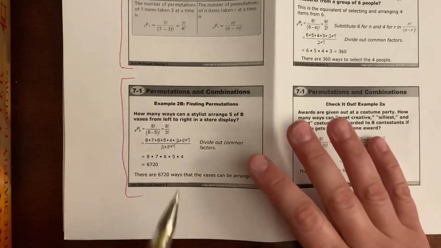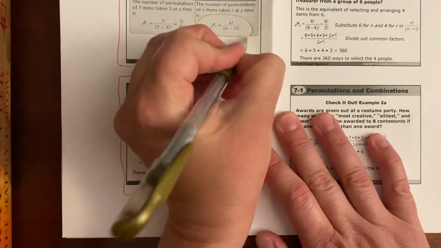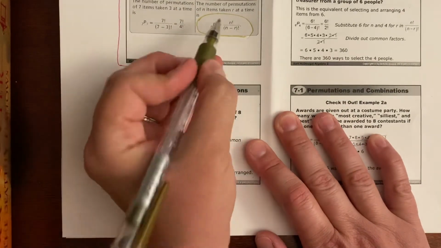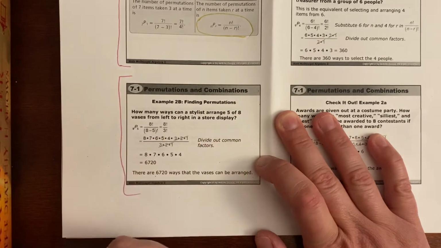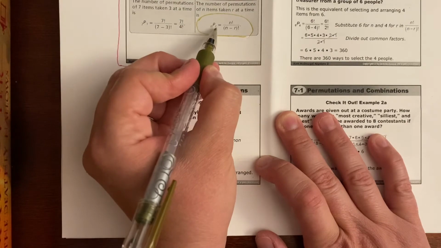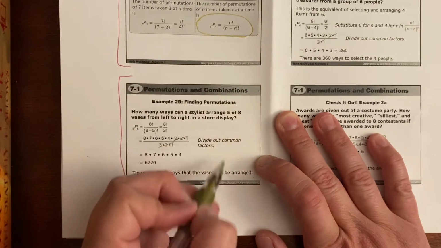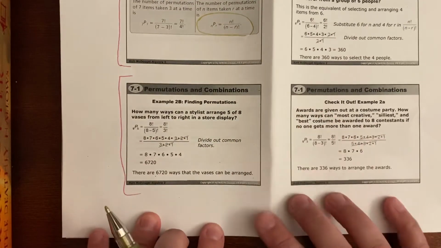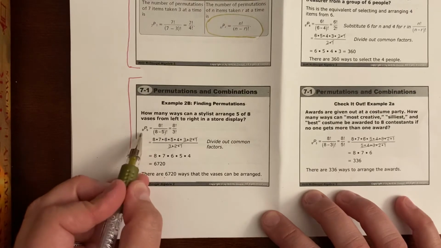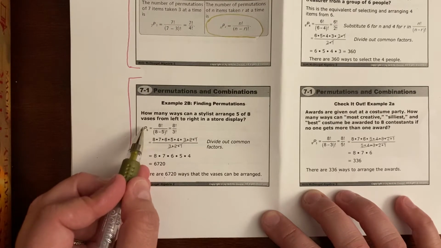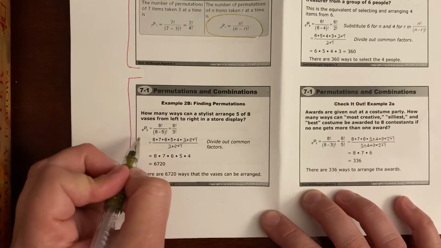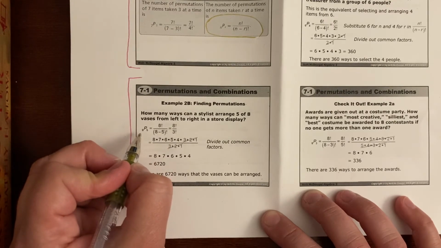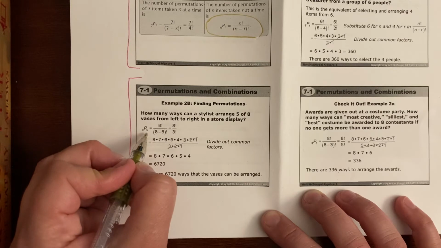So when we're plugging it into this formula right here, I'm going to replace all of these n's with 8s, and I'm going to replace the r's with 5s. Okay, so right here I have 8 capital P 5. So this is letting me know that I'm doing a permutation where I have 8 objects to choose from, and we're only using 5 at a time.